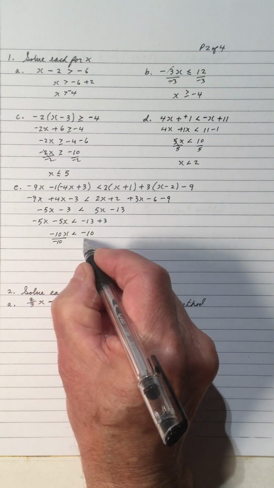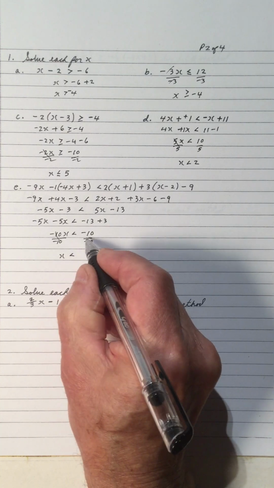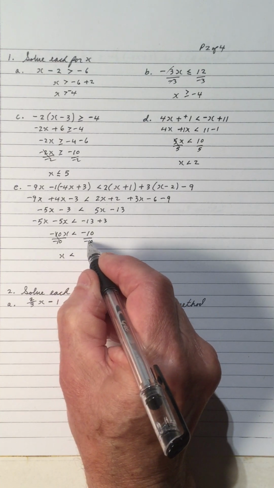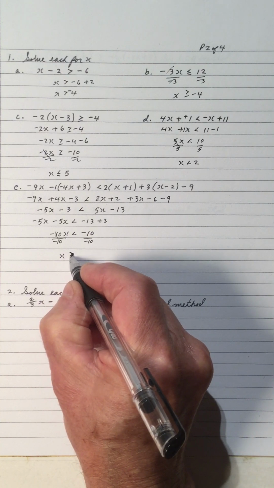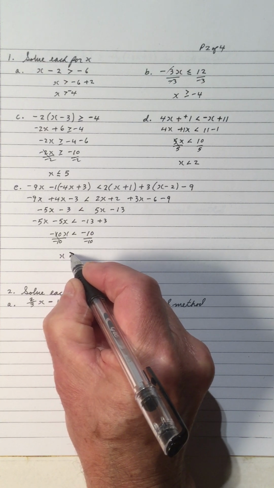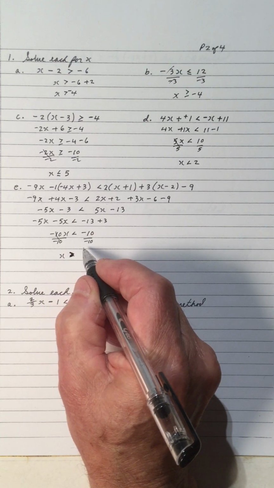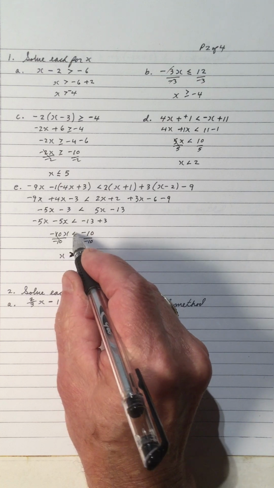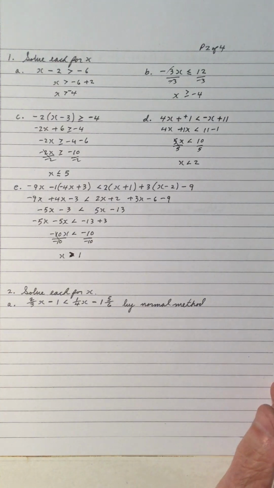Divide both sides by negative 10. They cancel. Because I'm dividing by a negative, this has to become a greater than. So again, with inequalities, when you divide or multiply an inequality by a negative, remember you change its direction. Less than becomes a greater than. Negative 10 divided by negative 10 is 1.